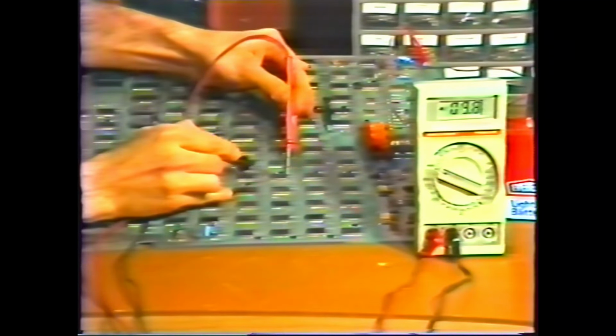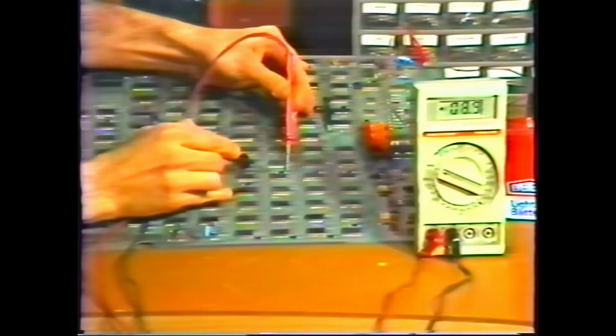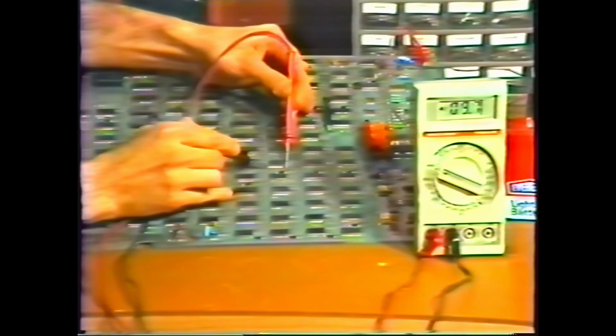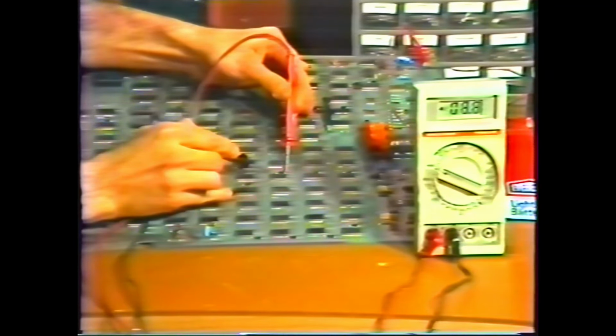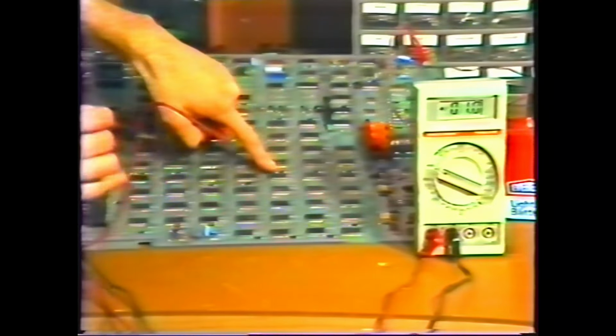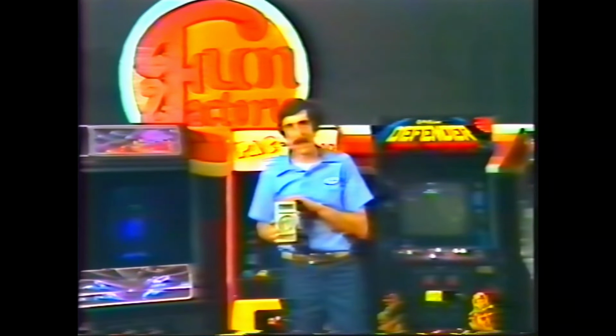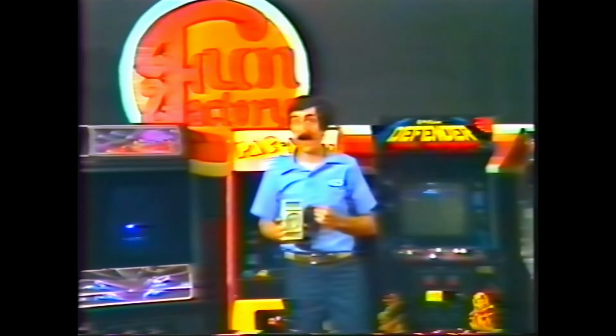By moving the leads back and forth like this, I can get down to the exact point where I find the short circuit. The lowest voltage will be the position of the shorted component. In this case, it's this capacitor. Well, that's it as far as our digital multimeter tests are concerned. And you can see that the digital multimeter is an extremely effective piece of test equipment, and you won't want to go anywhere without it.